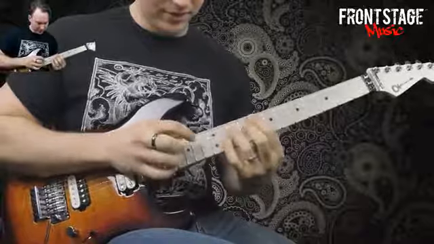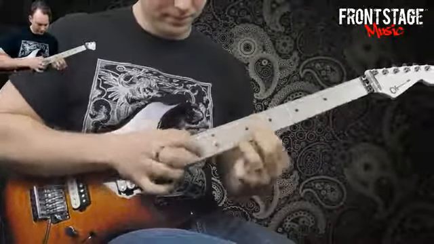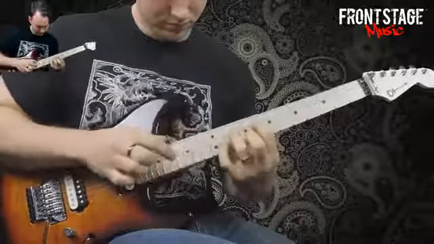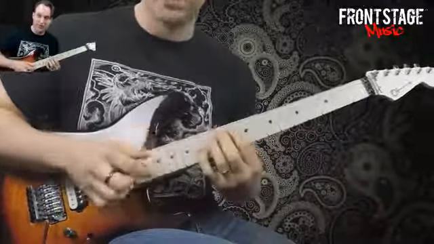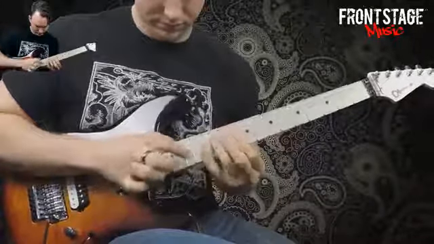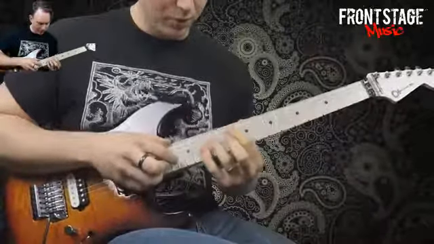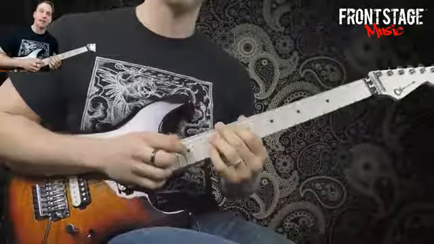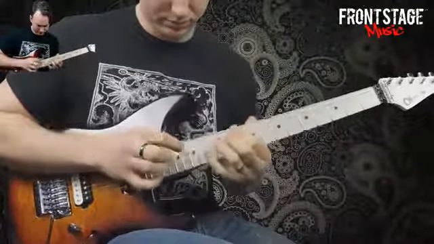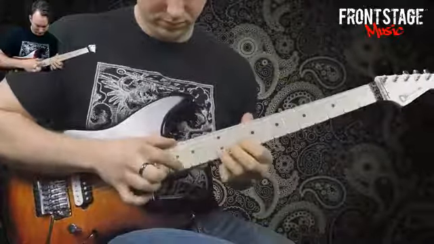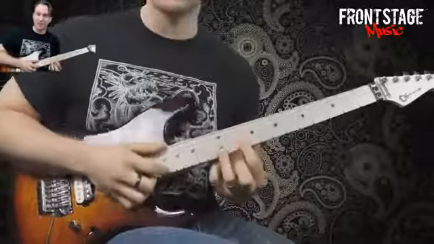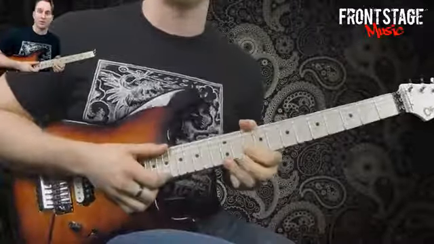So we'd have the Lydian, then our Mixolydian. We want to make sure that we're highlighting that flat 7 with the major sound. So you could tap the third up top if you really want to.